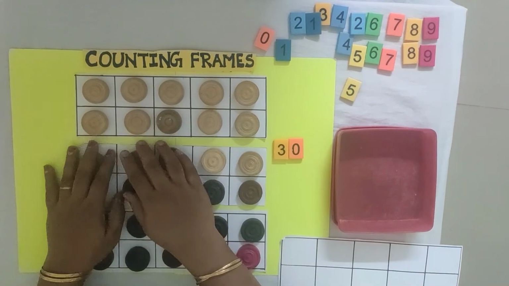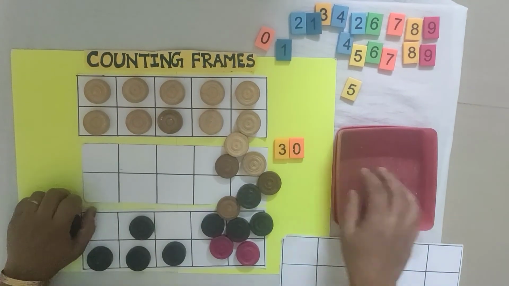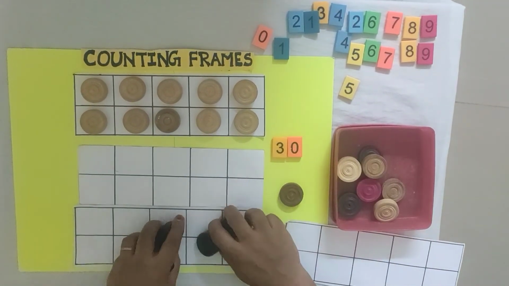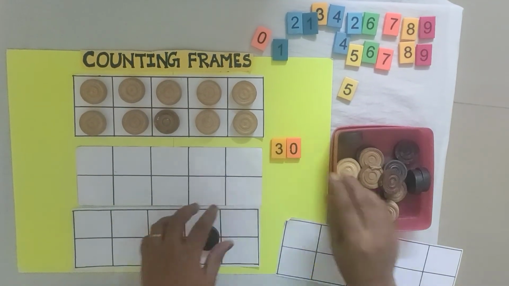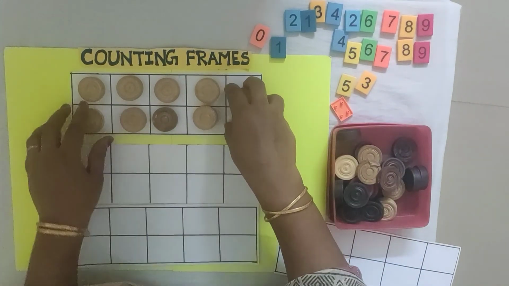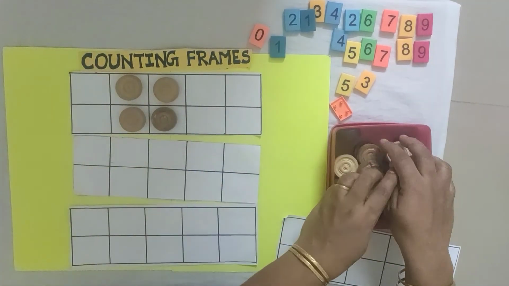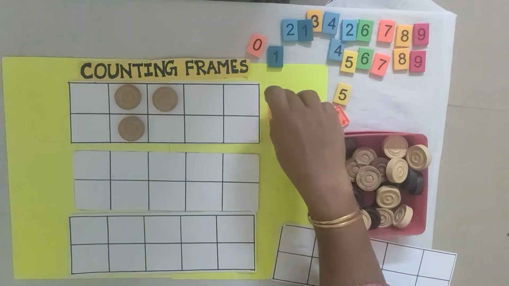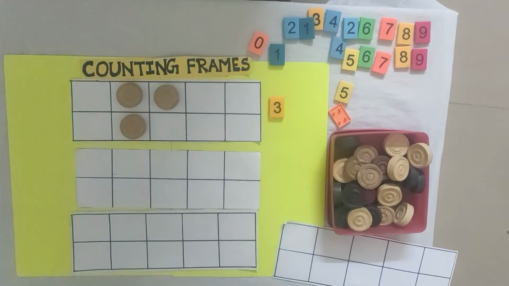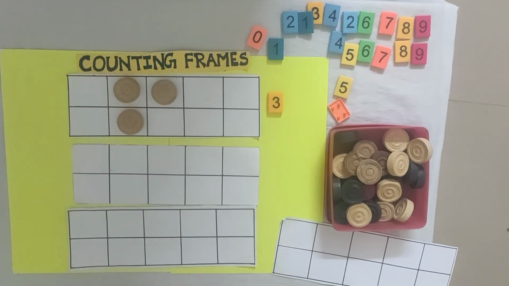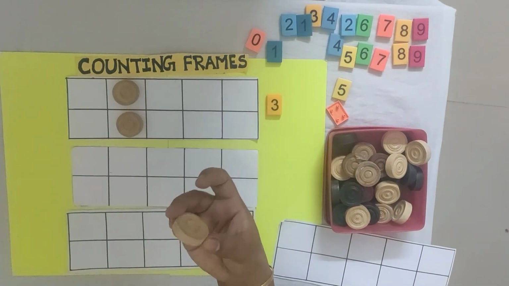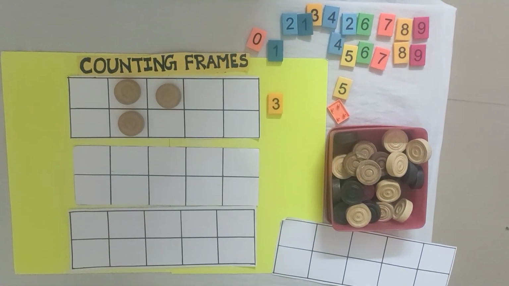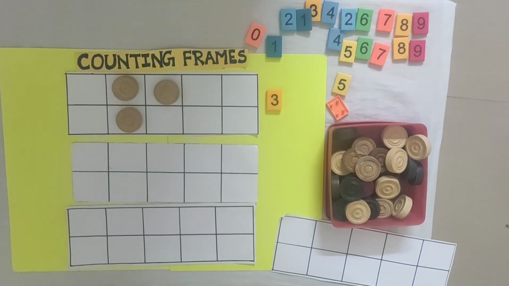And once you are pretty clear with this method, you can practice by keeping the counters in a random way also. See, you can keep the counters like this and you can just see and say how many are there? There are 3 objects. Okay, so you can make the counting really fast. I have used carom coins as counters. You can use anything available at your house like rajma, peanuts or small toys or coins or anything.